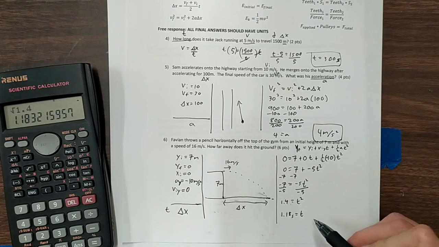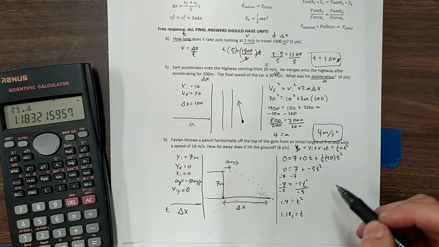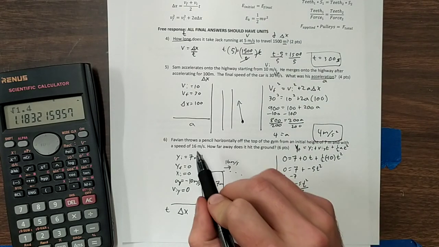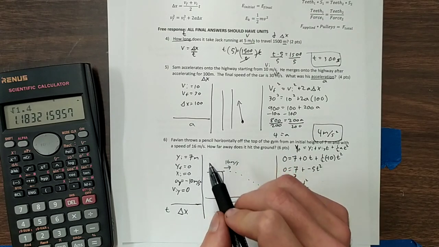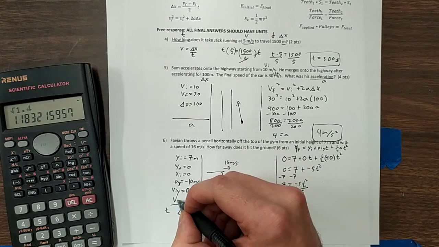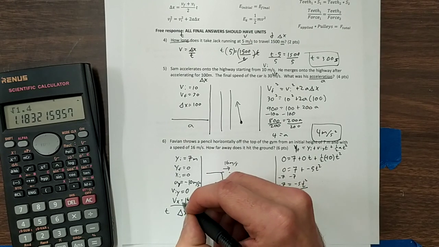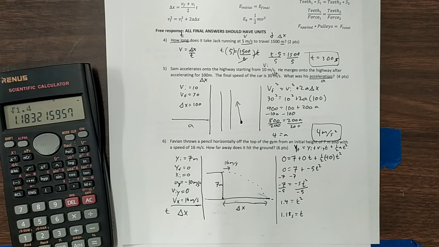So now that I know how much time it takes before it hits the ground, I will use that to figure out how much distance it went. So if it's in the air for 1.18 seconds, and it's moving at a speed of 16 meters per second, so that would be Vx is 16 meters per second. Again, the x here is just saying like in the sideways direction.